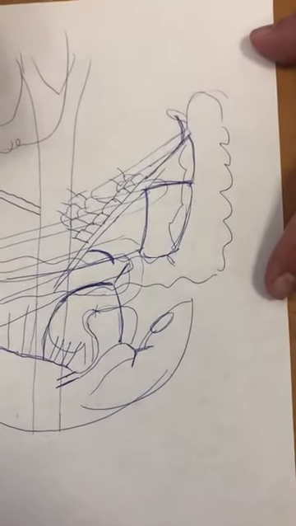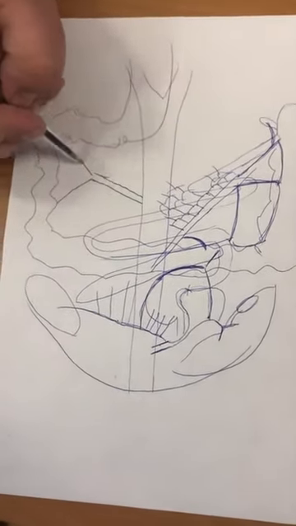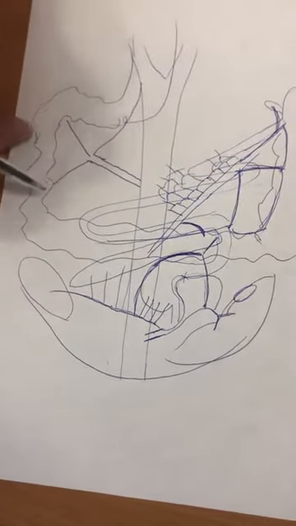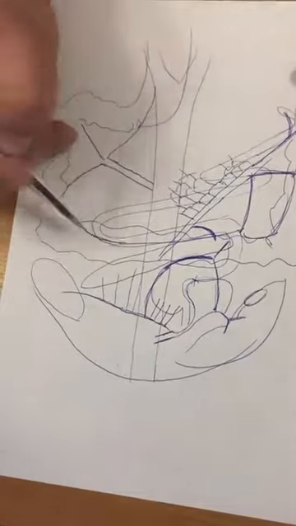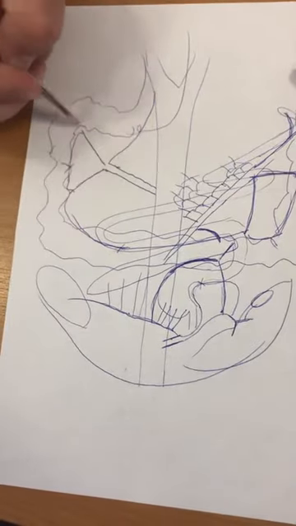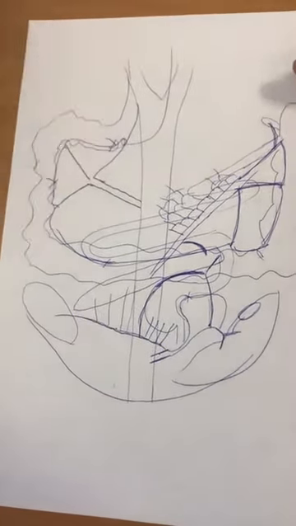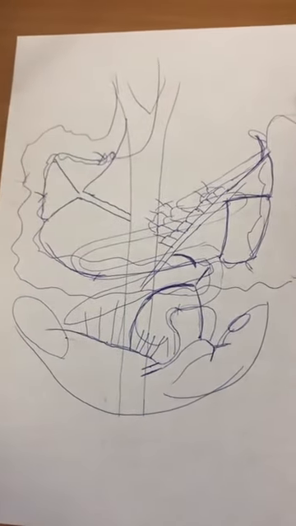And arteria mesenterica inferior gives arteria colica sinistra, arteria sigmoida, and arteria rectalis superior. And for example, colica sinistra makes anastomosis with arteria colica media. Arteria sigmoida makes anastomosis with colica sinistra and arteria rectalis superior. That is the unpaired visceral branches.